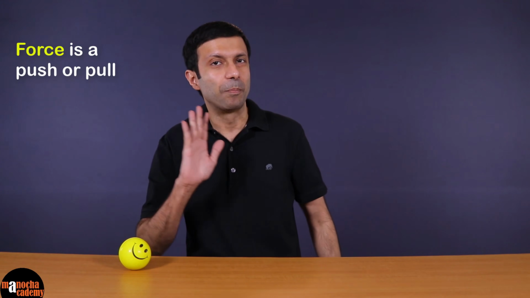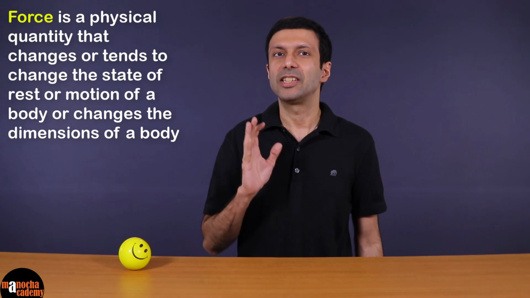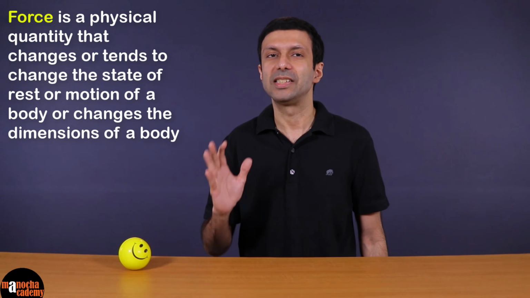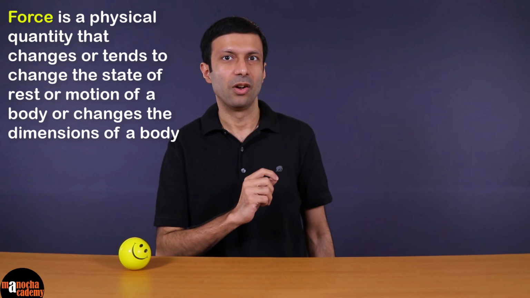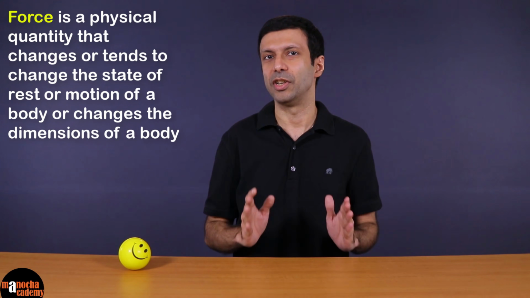As we discussed, the simple definition of force is a push or a pull. A more fancy definition of force is a physical quantity that changes or tends to change the state of rest or motion of a body, or changes the dimensions of a body. Now let's understand this definition.